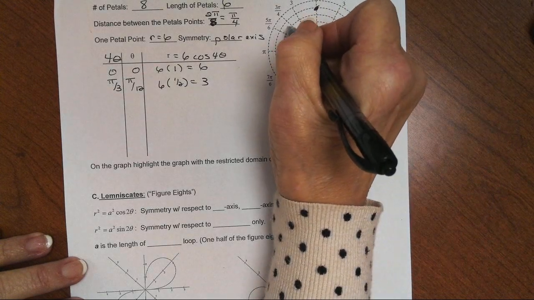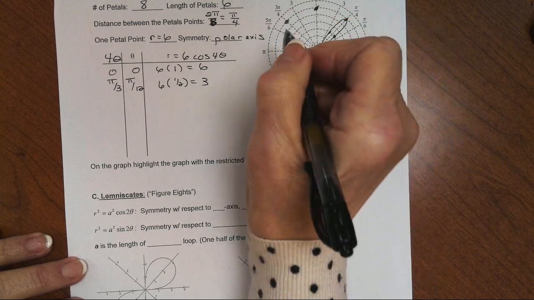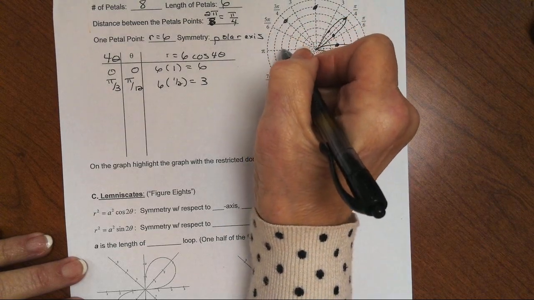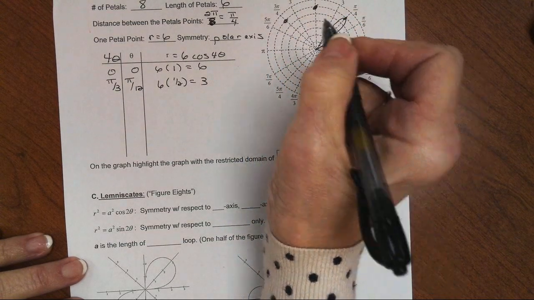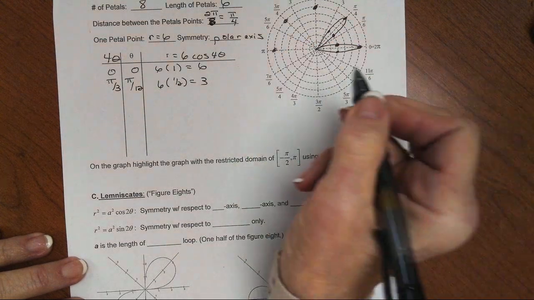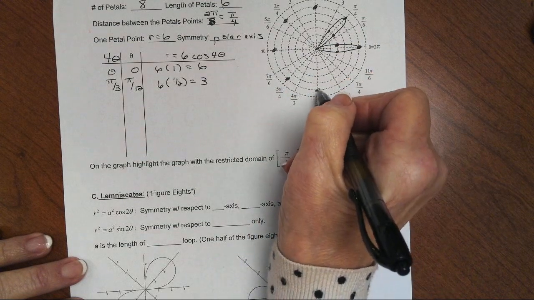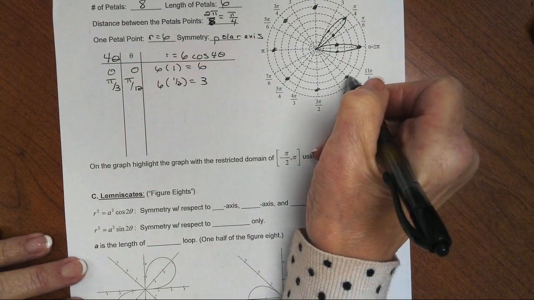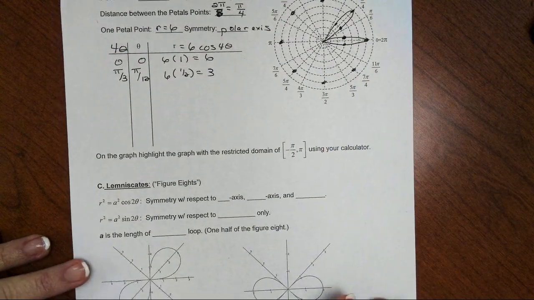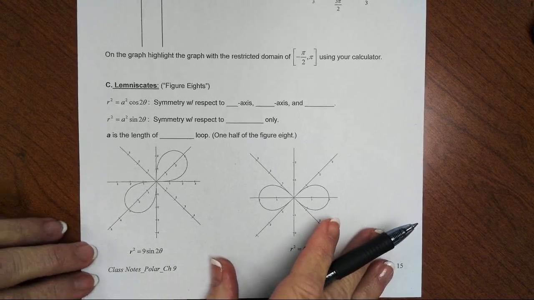And you're going to go pi over 4 all the way around, and you will end up with the 8 petals. So go ahead and sketch those in there. And check your calculator also. Be sure to do your restrictions properly.